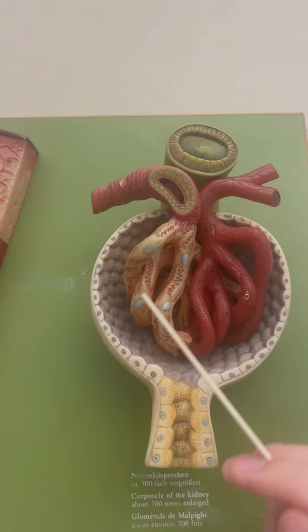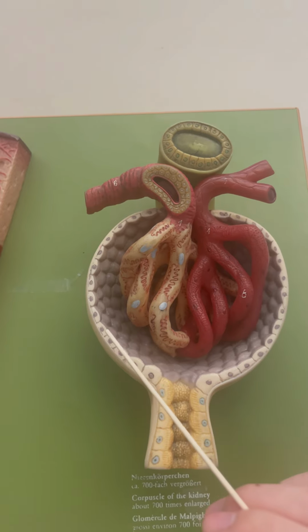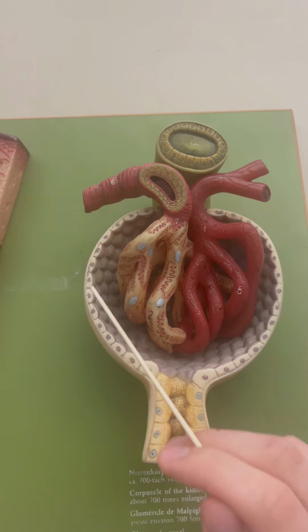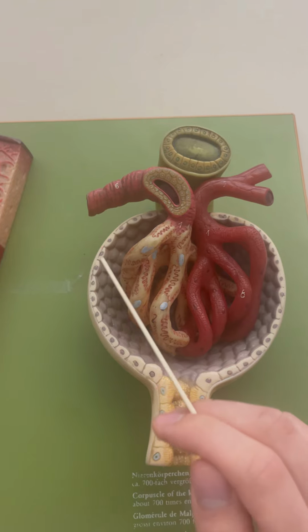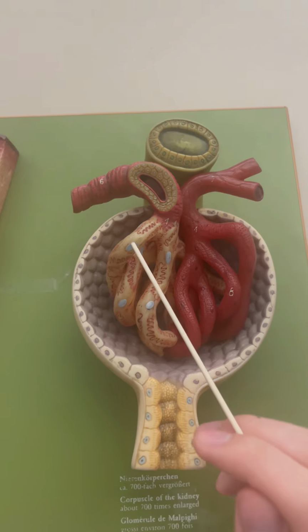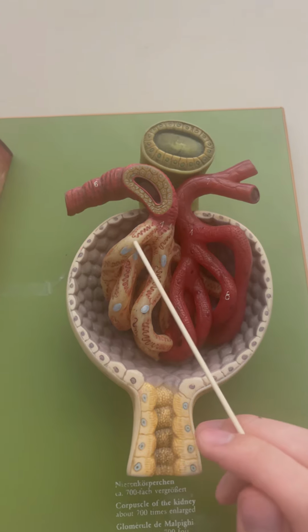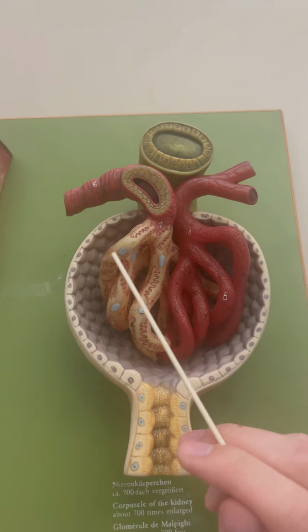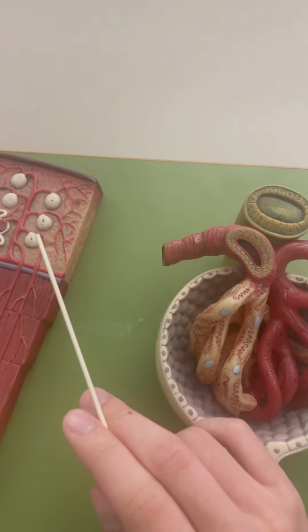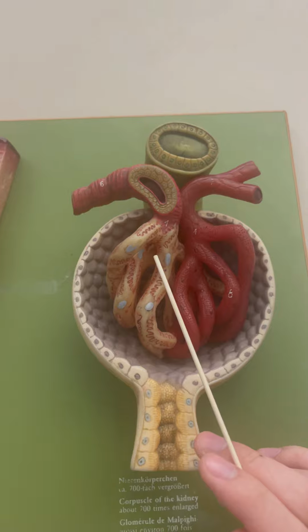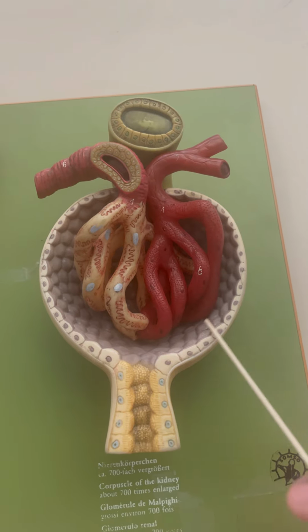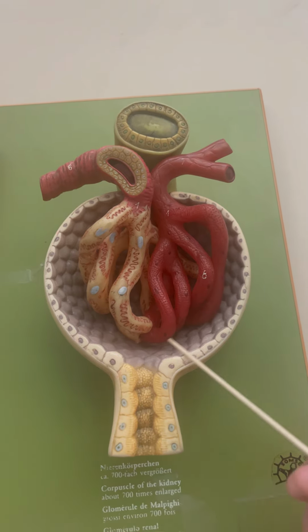But we have two layers of the renal corpuscle. This parietal layer is just called the parietal layer because it's on the outside. And the visceral or inner layer is actually these podocytes. So the podocytes are actually part of the renal corpuscle. Here we have the capsular space. It's just the space where the urine comes out into.